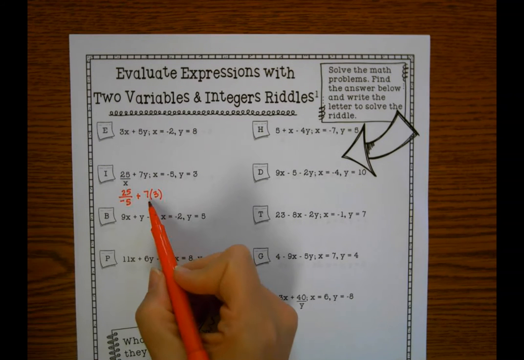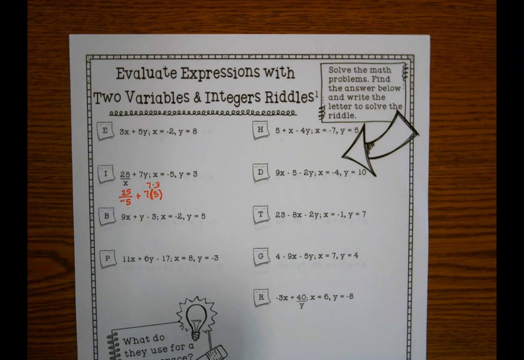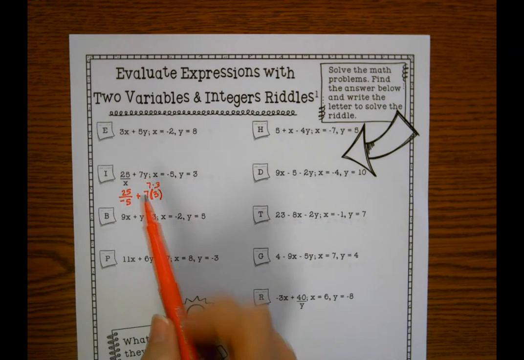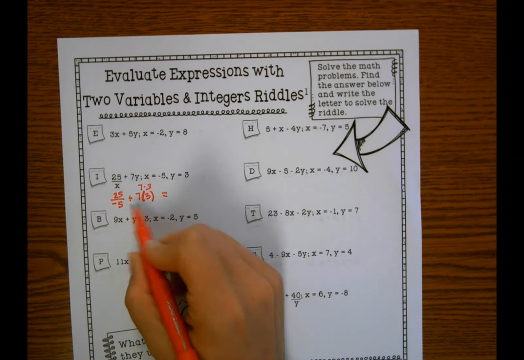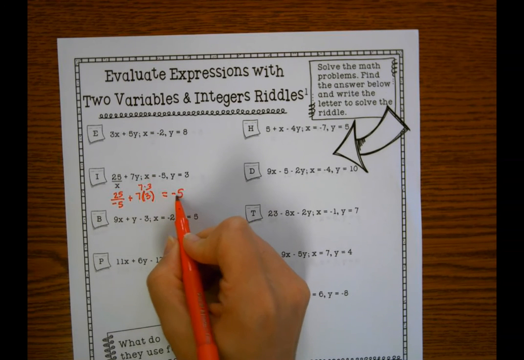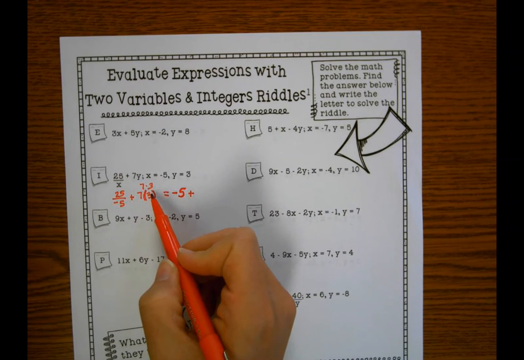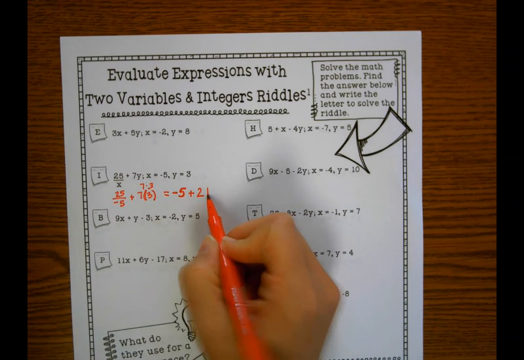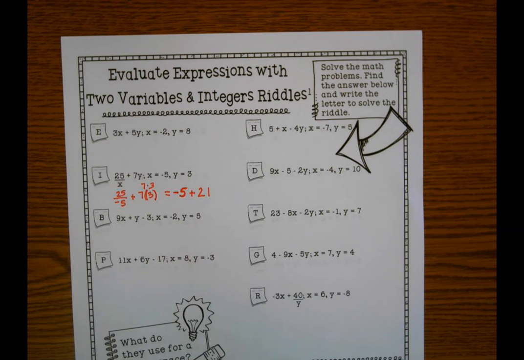Remember, right here, this is just multiplying. When I have one number inside parentheses, this just means 7 times 3. So this is really just multiplication. As I solve from left to right, I'm going to do this division first. 25 divided by -5 gives me -5, plus, and then I can do 7 times 3, which is 21. So I did my multiplication and division first. Now all I have to do is add these two numbers together. So I have -5 plus 21.